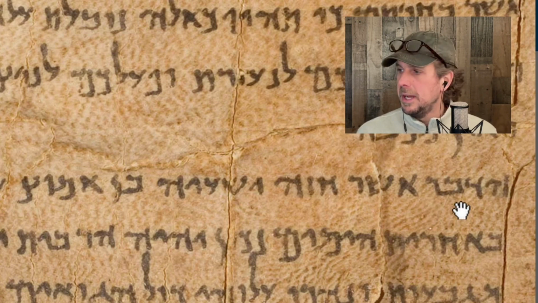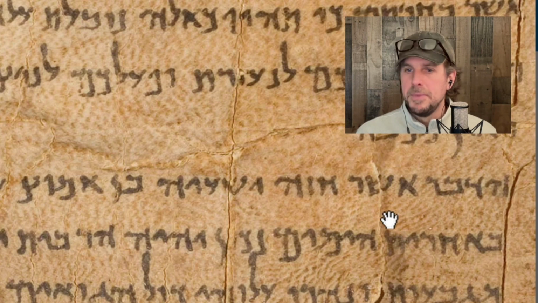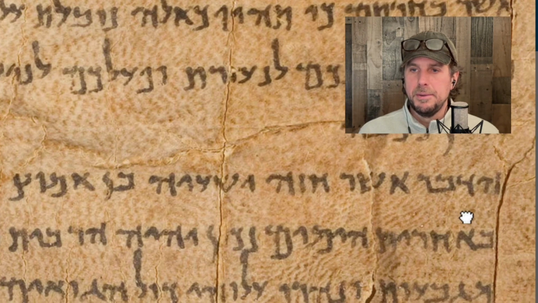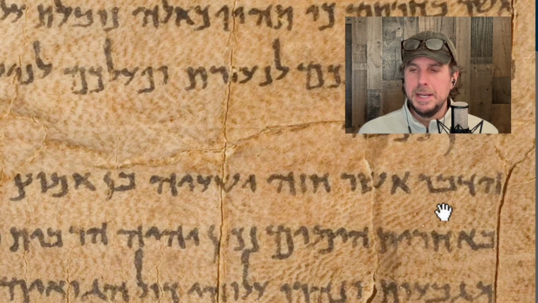But what we're looking at, again, I'm zoomed in all the way, and let's just look through the first word here, Hadavar. Do you see anything that looks like an Alef? I wish I could make it a little bigger, but I can't. The second word, Asher.